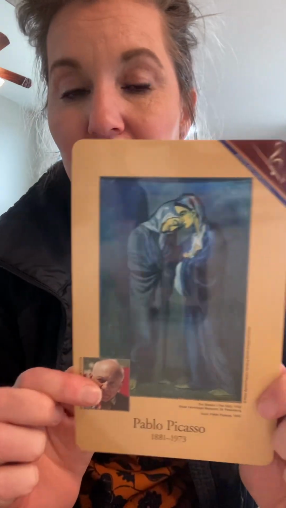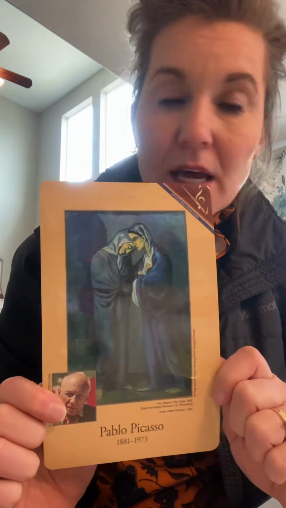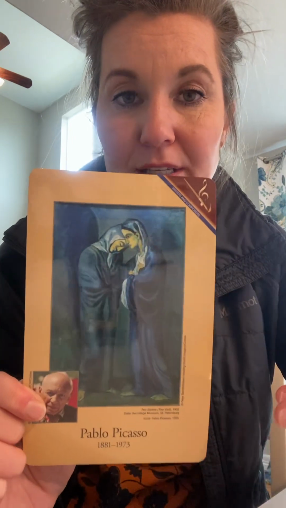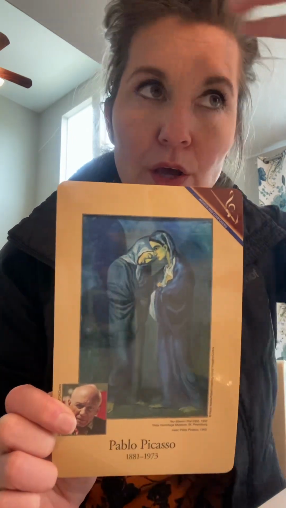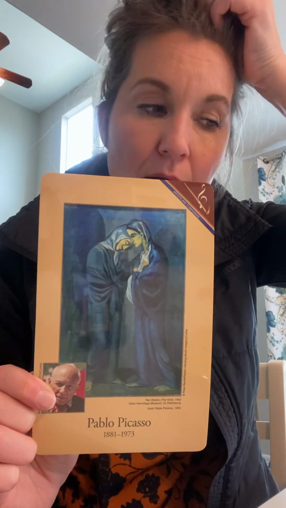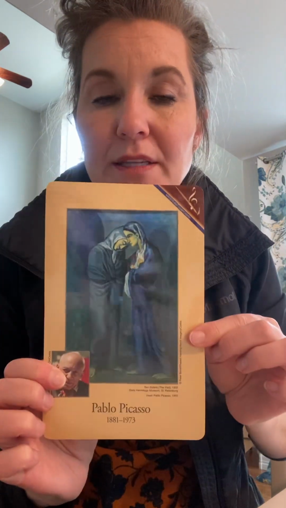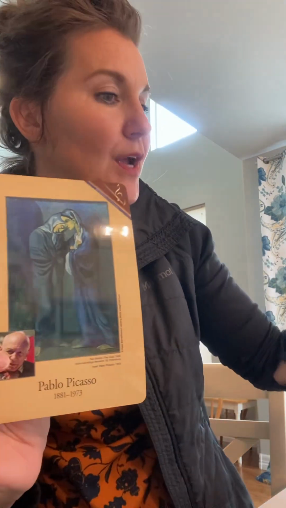For Picasso, this is the extra pack that you can buy. This is not a timeline card. This is in the arts and the science card section, which is extra. I think it was $15. It covers a bio of our artist and some information on a picture. All right, so Picasso, Pablo Picasso.